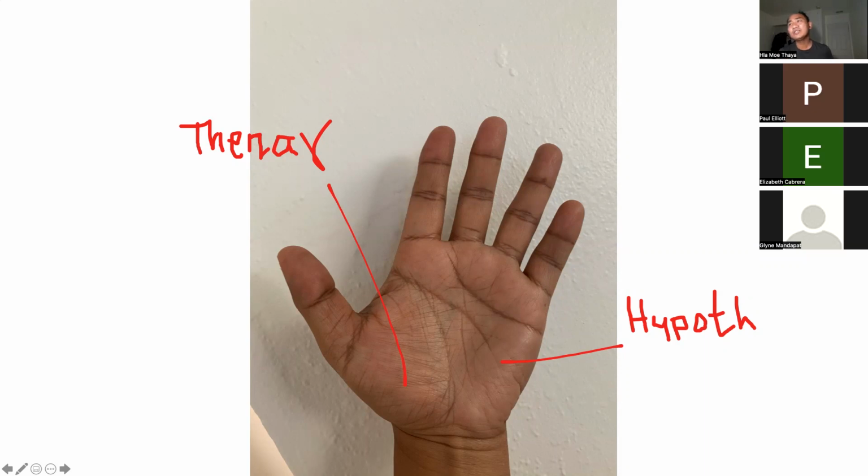So now on the thumb side, we have a big muscle bulge here. If you look on your hand, you will see that muscle group is called the thenar muscle. And another muscle bulge on the little finger side, that is what we call the hypothenar muscle. So the thenar muscles I want you to know, and the hypothenar muscles I want you to remember.